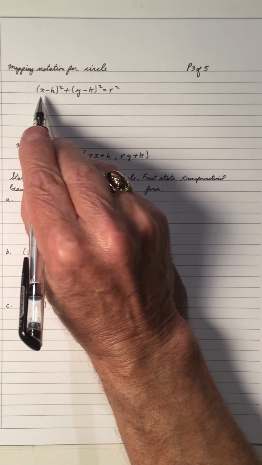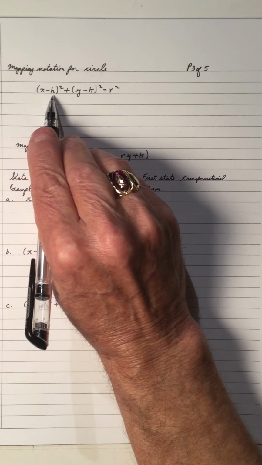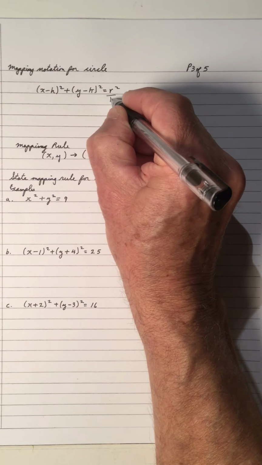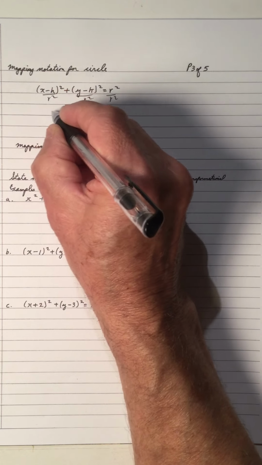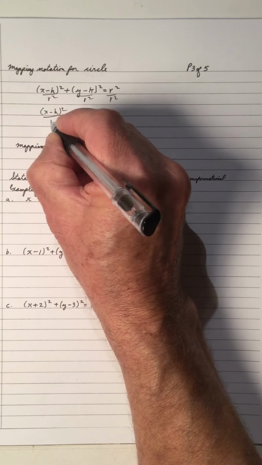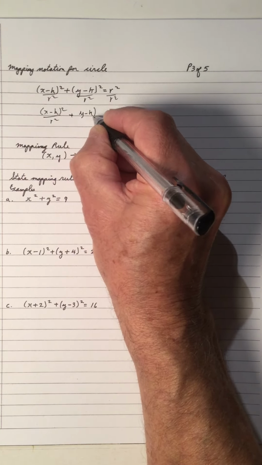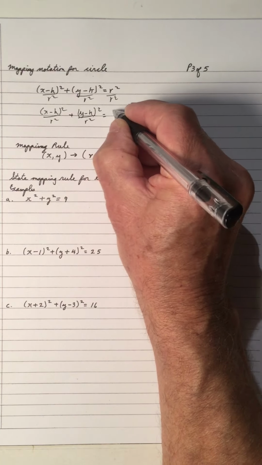So we have the equation of a circle in the standard form, center and radius. So the center is (h, k) with a radius of r. So if we divide each part of the equation by r squared, we get (x minus h) all squared over r squared plus (y minus k) squared over r squared equals 1.